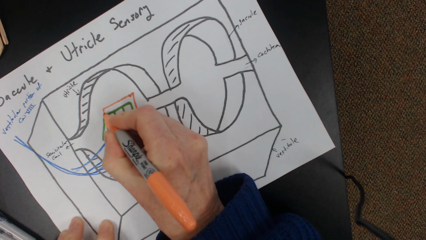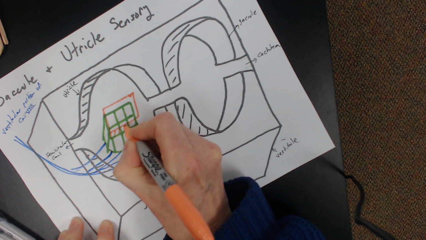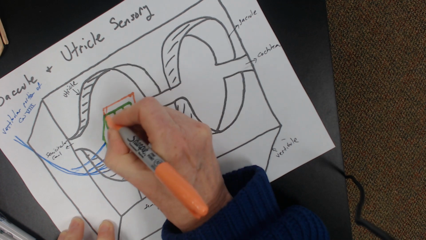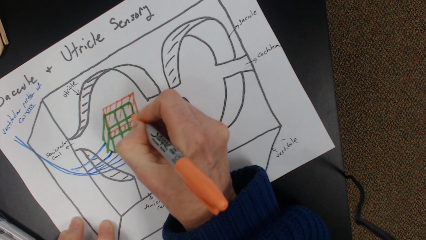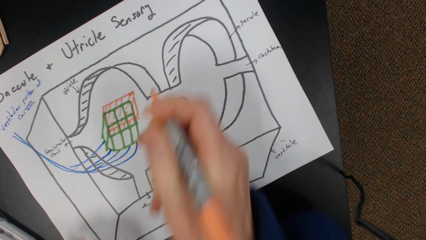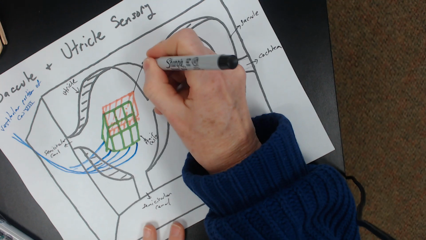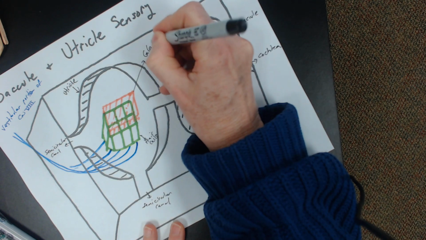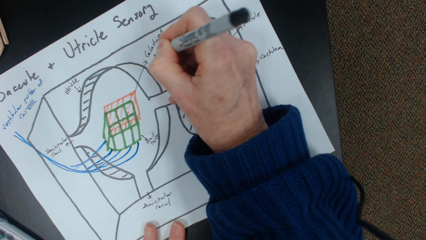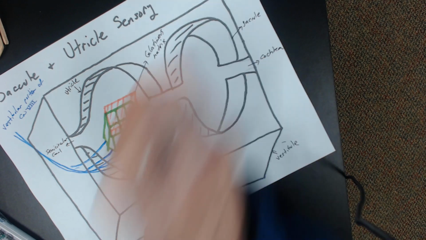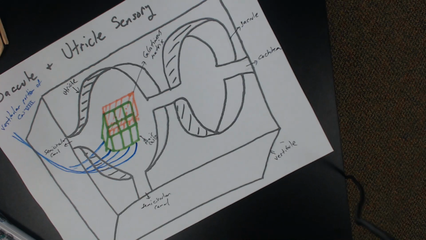This is just the gelatinous matrix. Put that in here. So the first layer is going to be a gelatinous matrix.